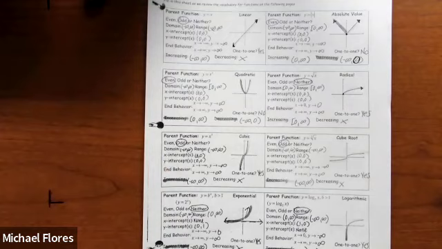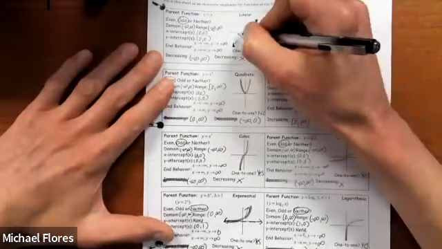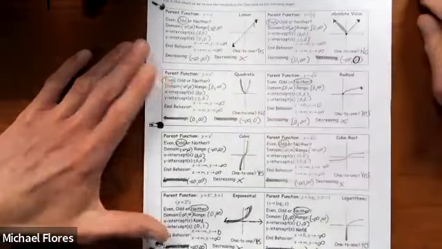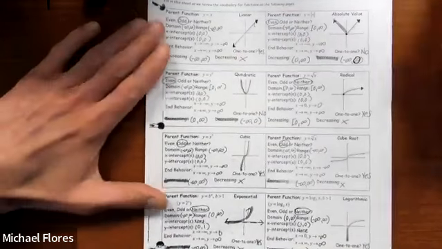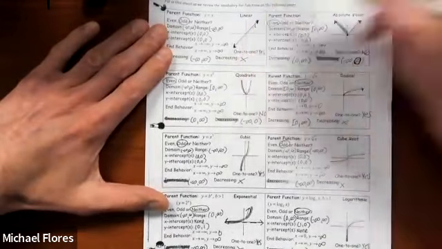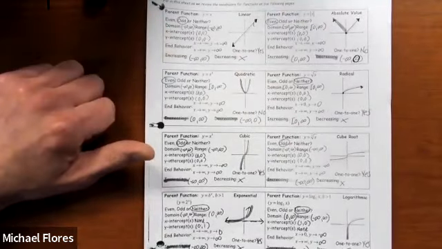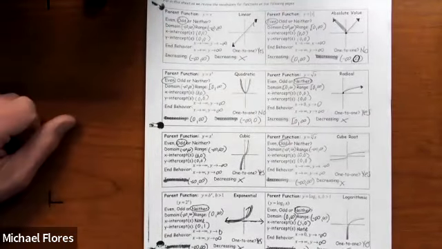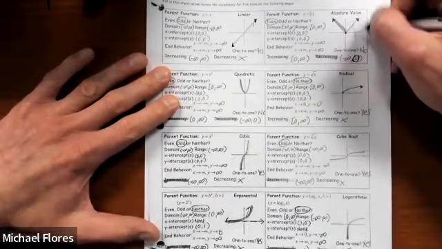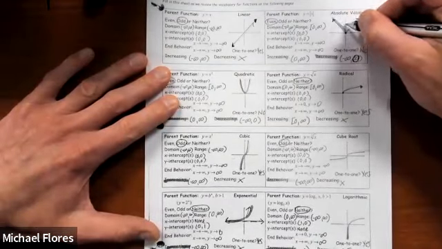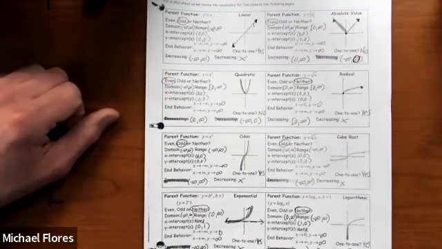You want to perform two tests. Vertical: it would pass the vertical line test, I didn't cross that graph more than once. And horizontal: if I did the horizontal line test, it would only cross that graph once. Therefore, it is a one-to-one function. This one passes the vertical, but it would not pass the horizontal. Therefore, it is not a one-to-one.